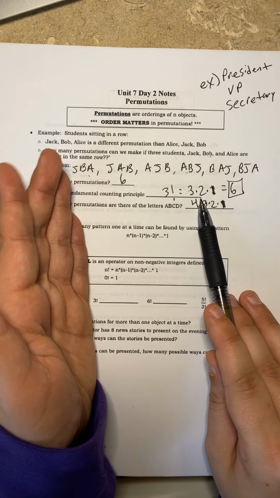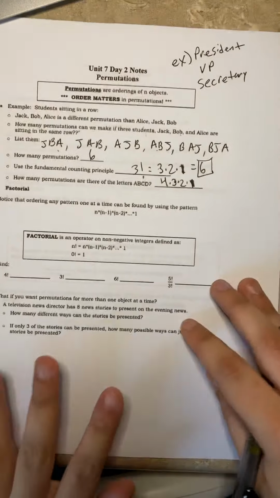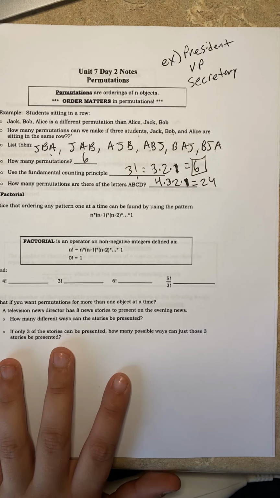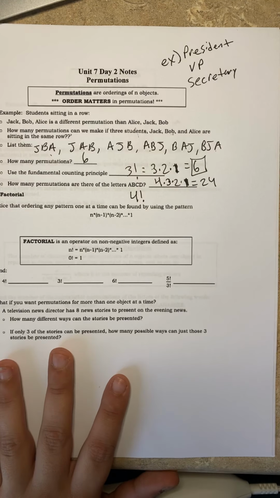And once I take away Bob, that leaves me with only 1. So that's why we have to do that, because once you take away one possibility, you're left with one less than that. So that's why we have to do factorial. So 4 times 3 times 2 times 1 is 24. Okay, so that's written as 4 exclamation point.